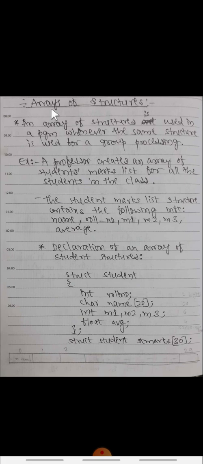So when can we use arrays of structures instead of only using structures? In structures, there may be multiple types of data we can store and process. It means we can store integer type of values, floating point values, and characters. All those types of values we can store in a single structure. If we want to use that same structure for multiple elements or multiple processing, then we have to use arrays of structures.